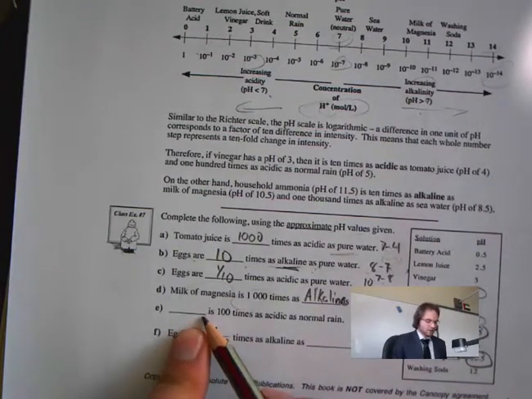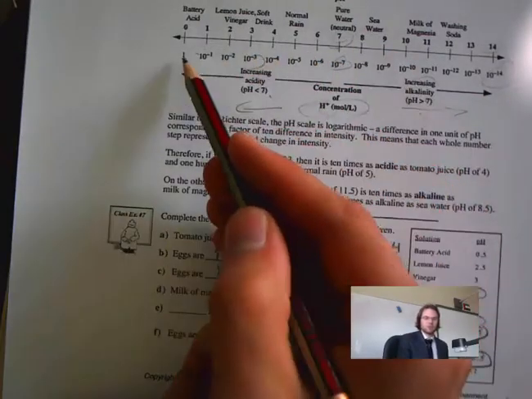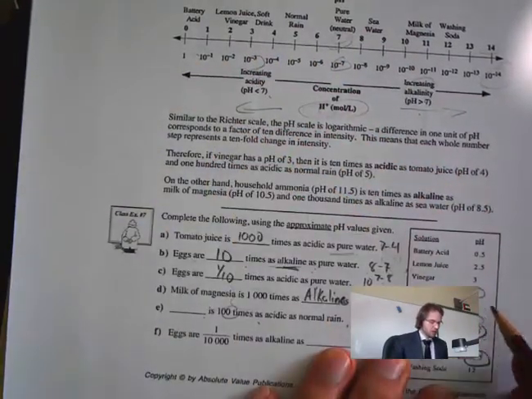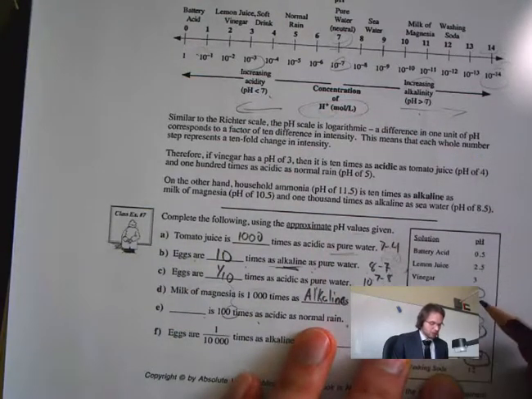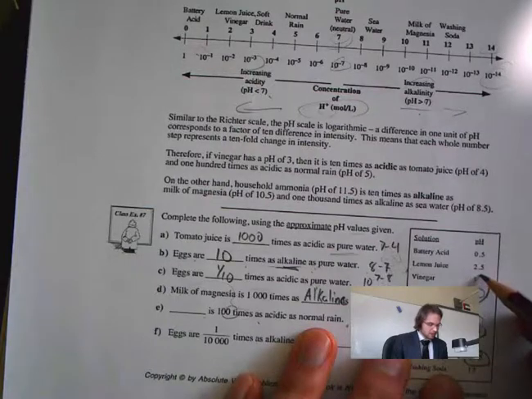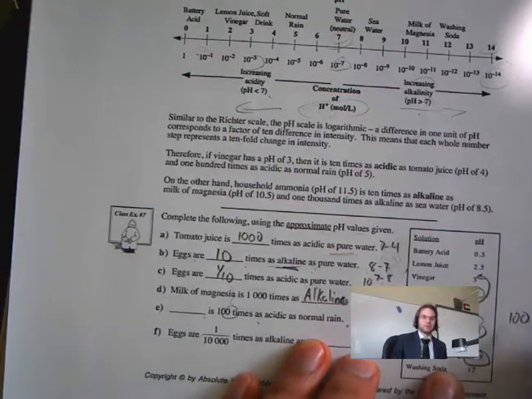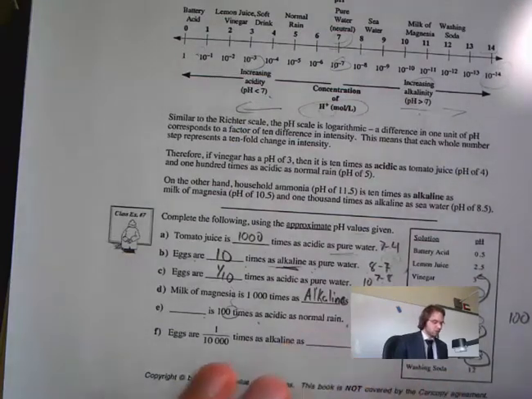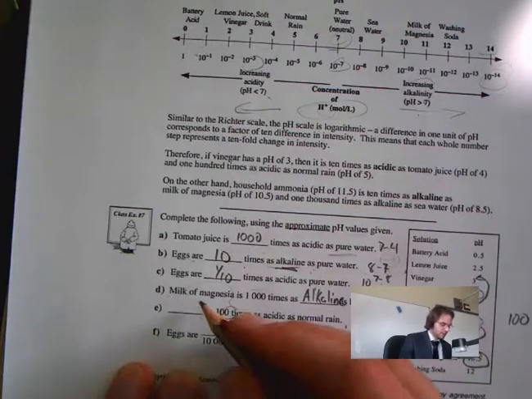Okay. Now let's take a look at this last one. What is 100 times more acidic? So acidic is going to be this way in the chart. We want 100 times. So that's 10 squared. So we want a different pH, as rain. So normal rain is 5. We want it to be more acidic than normal rain. And we keep on going up. And I get vinegar. 100 is 2 zeros, so that's 10 squared. So we're going to end up getting rain and vinegar.